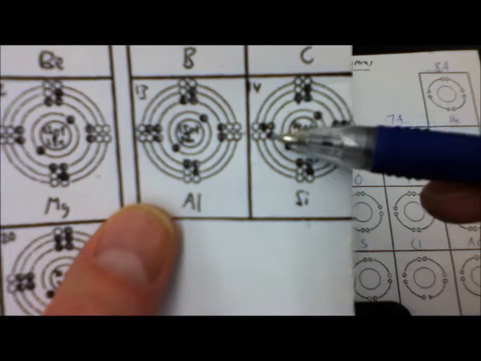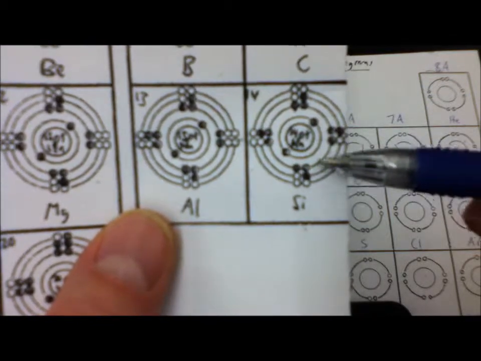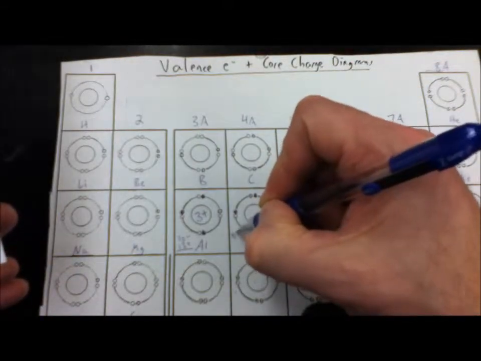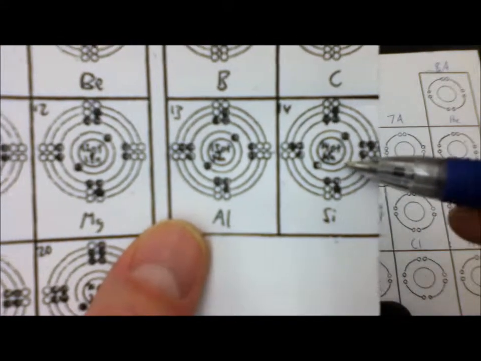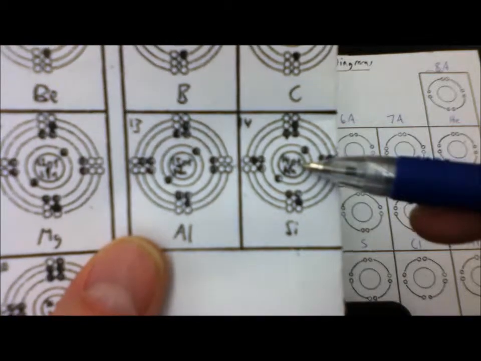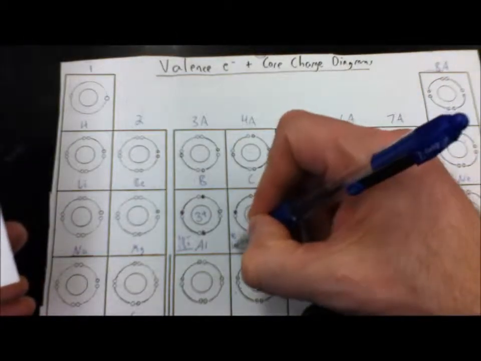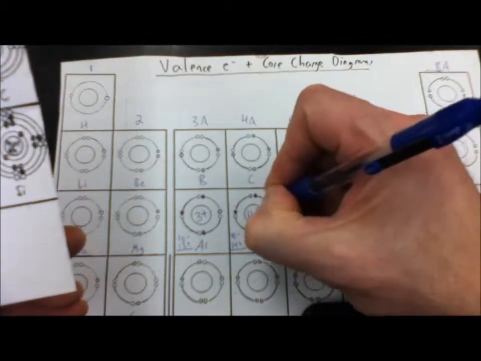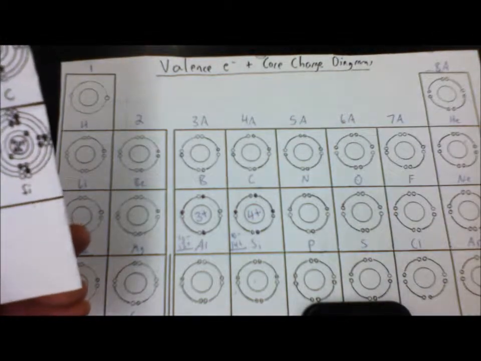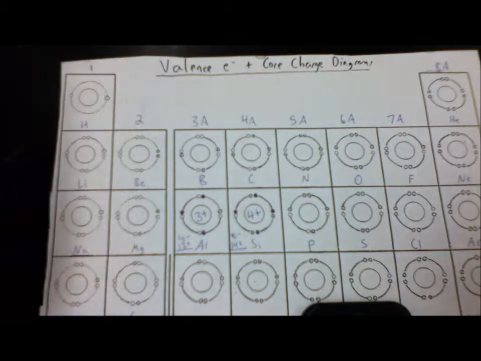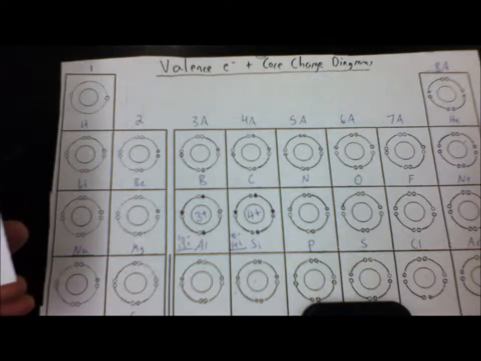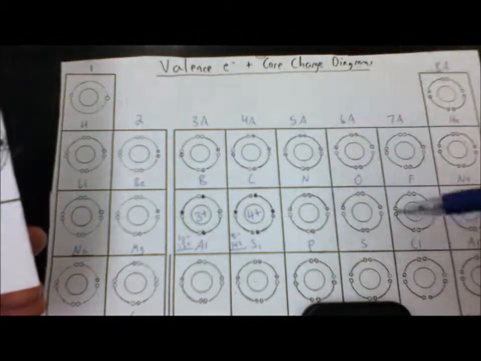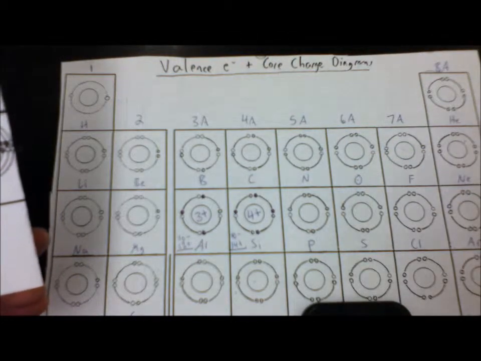Let's figure out the core. So we got 1, 2, 3, 4, 5, 6, 7, 8, 9, 10 electrons. So 10 negative. How many protons do we have? We have 14 protons. So 14 positive. Add those together, and you're going to get an overall charge of 4 positive. Okay? So that's kind of how you do it. There'll be a second video now, and I'll randomly choose some guys at different positions along here and do those as well. Okay?